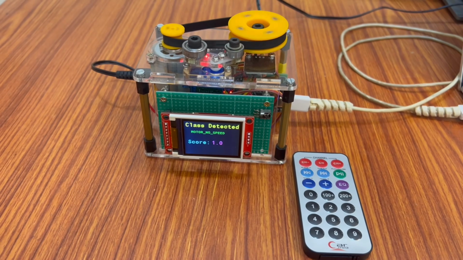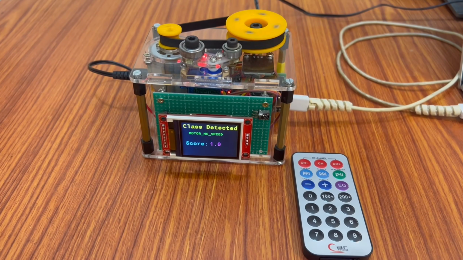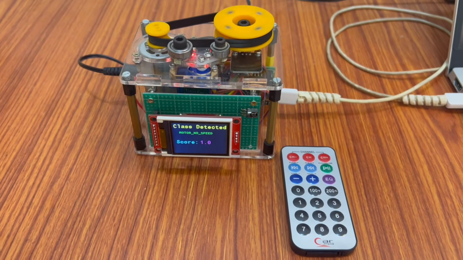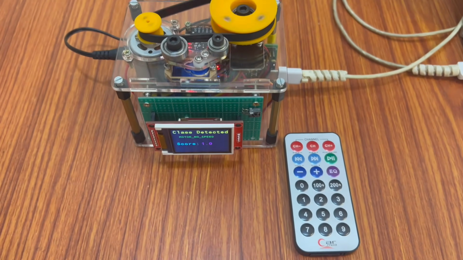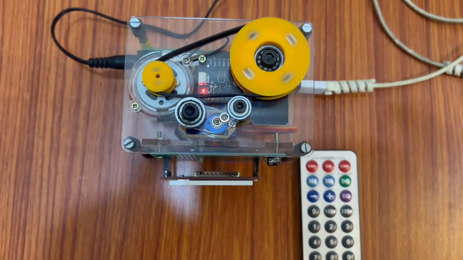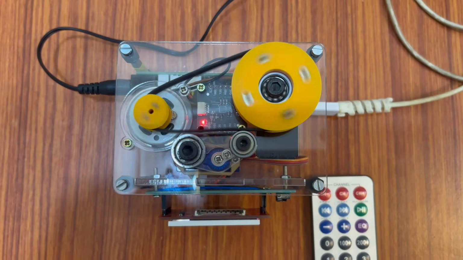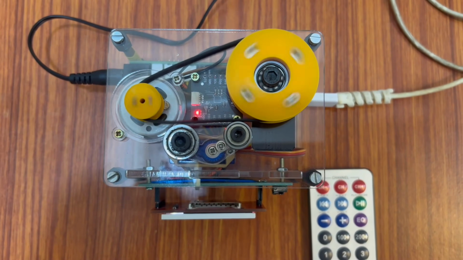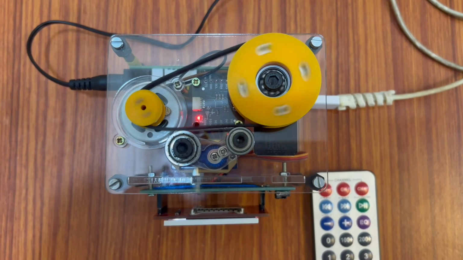In this video, we will see how easily we can implement condition-based monitoring and motor control on a single microcontroller using machine learning models. These days, condition-based monitoring and predictive maintenance are one of the major investment domains for applications in manufacturing, depending on the reduction of downtime and the improvement of maintenance cost.